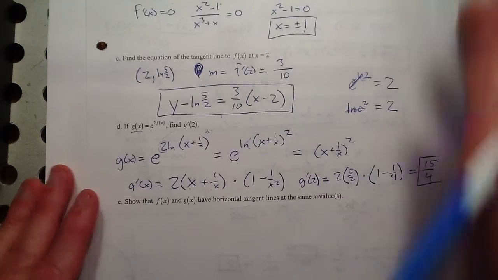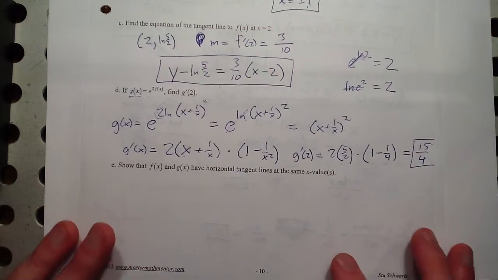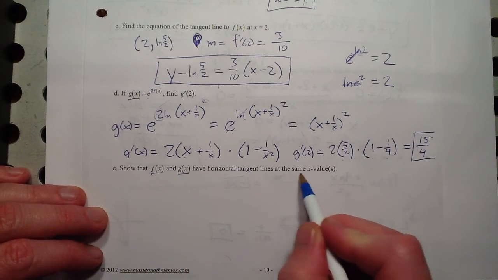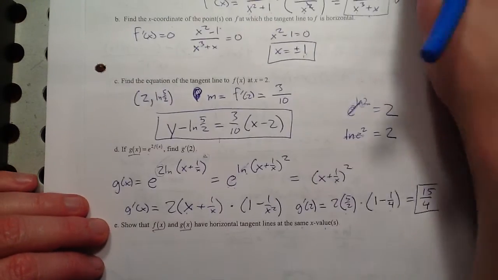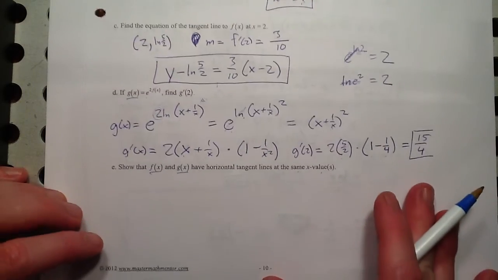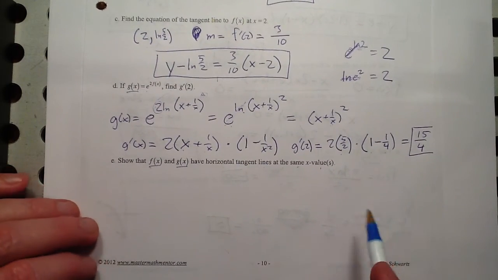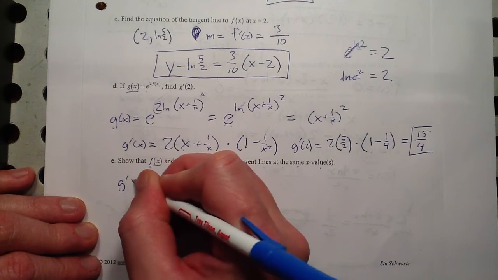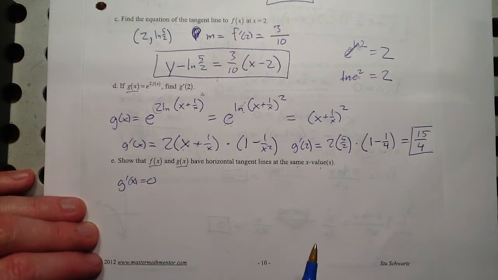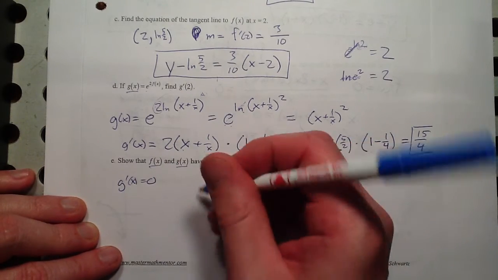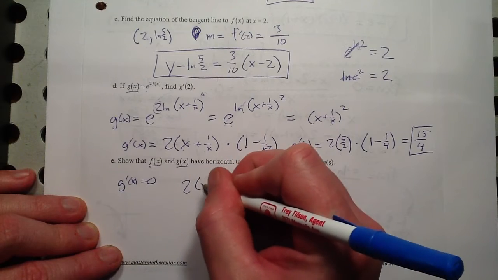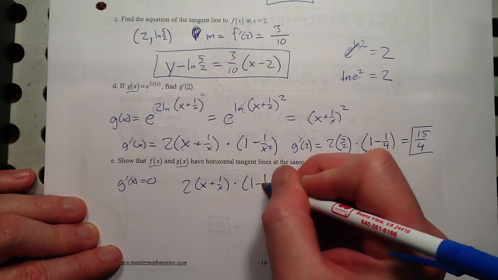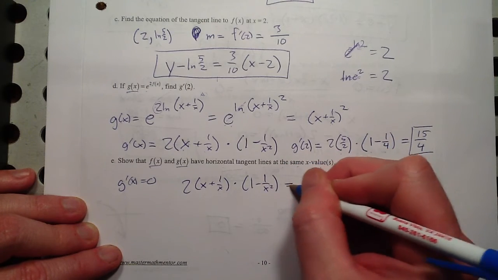All right. That was a good exercise in pre-calculus stuff. Now they want us to show that f of x and g of x have horizontal tangent lines at the same x values. Well, we already found the x values for this, so all we have to do is show where g prime of x is equal to 0. And we have g prime of x right here. It's 2 times x plus 1 over x times 1 minus 1 over x squared. We have to set that equal to 0.